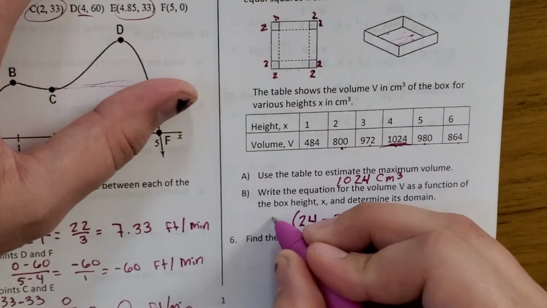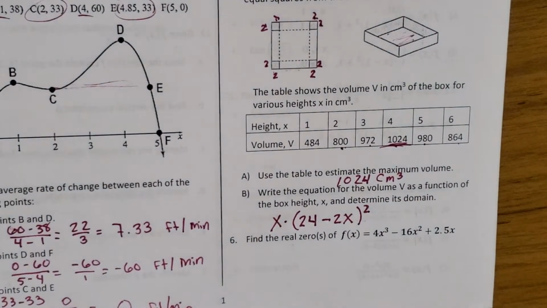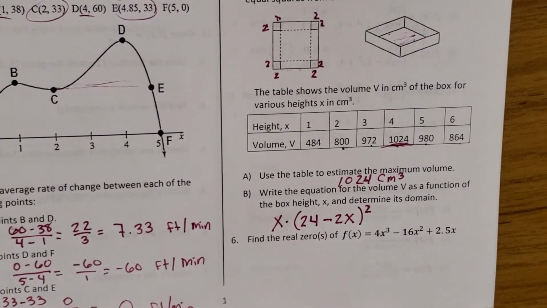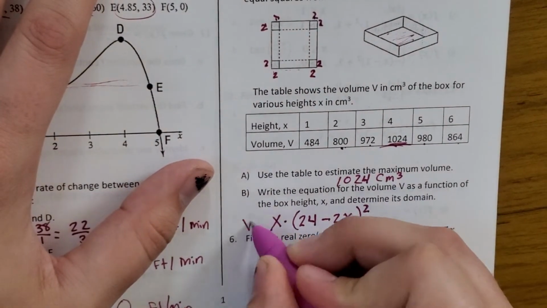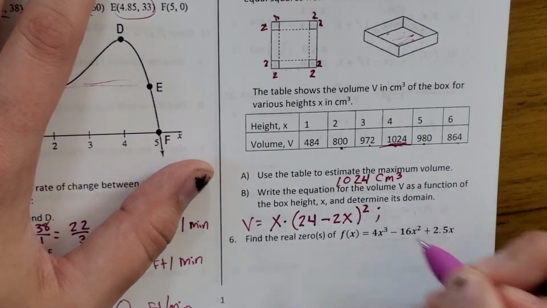Then we times it by height. Well, I know height is x. So I'm going to times it by x again. And that is going to determine the volume of these boxes. Now it does say find the domain as well.